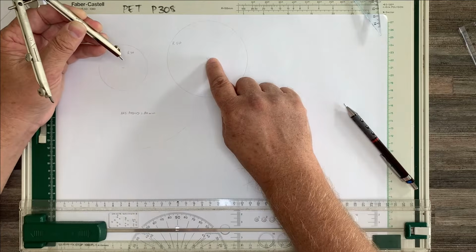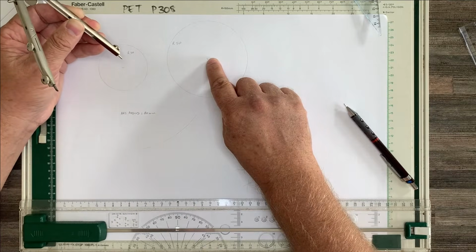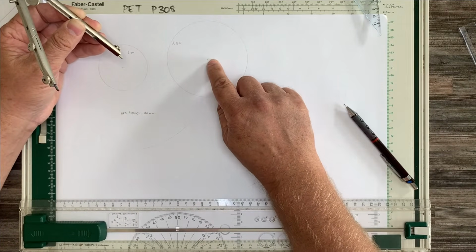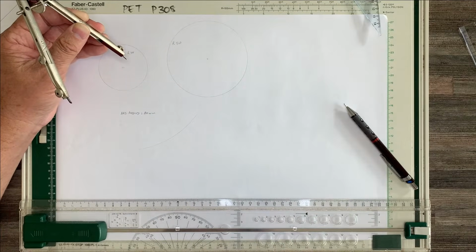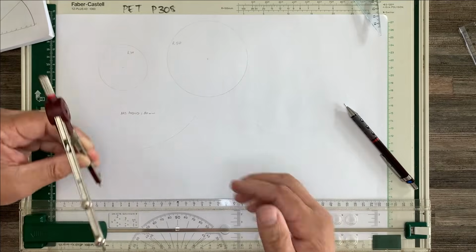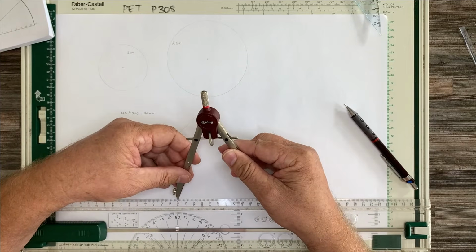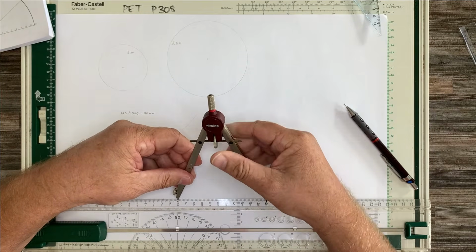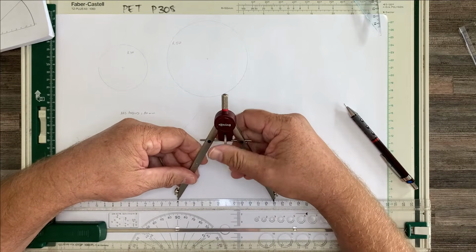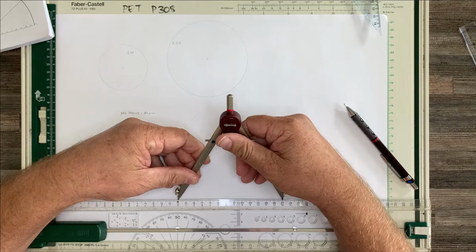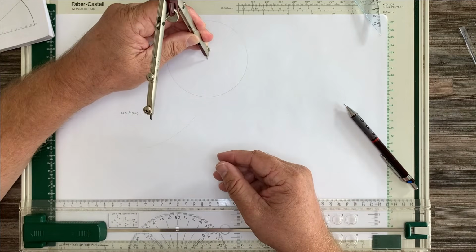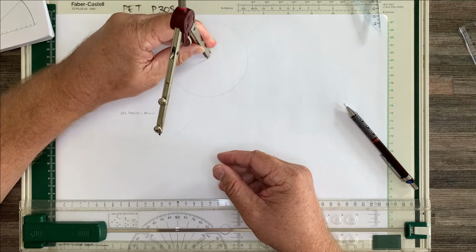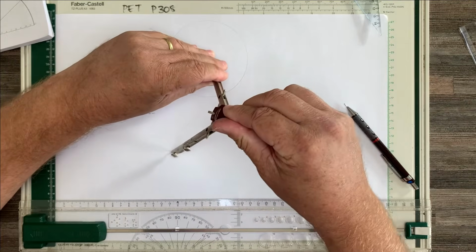The other point we can construct from is the radius 50 circle's center point. So if we take 50 and we add on 80, we get 130. So we set our compass to 130. We place it on the center of the radius 50 circle, and we draw an arc.